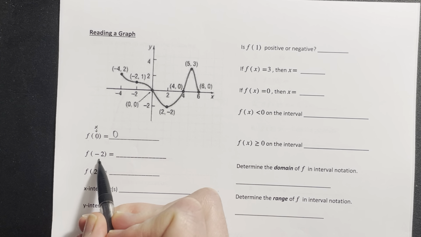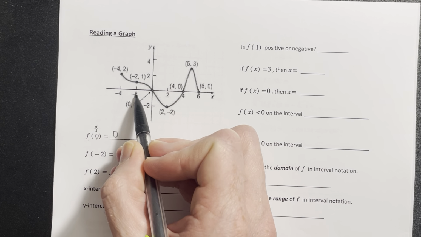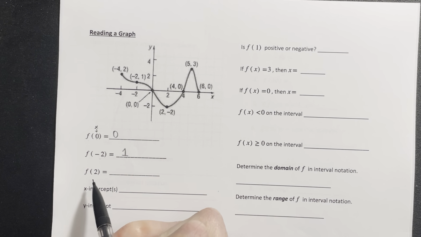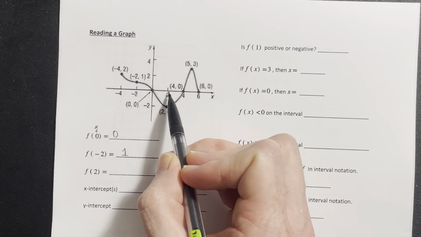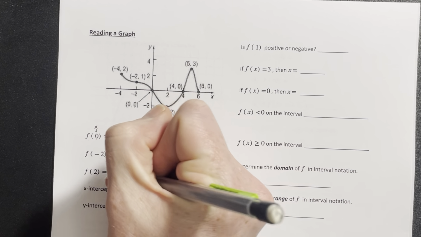F of negative 2 means when x is negative 2, we're asking what y is. What is the output? So when x is negative 2, the output is positive 1. F of 2 would be when x is positive 2, what's the output? So the output would be negative 2.